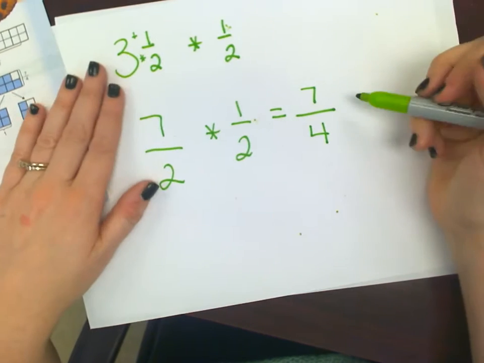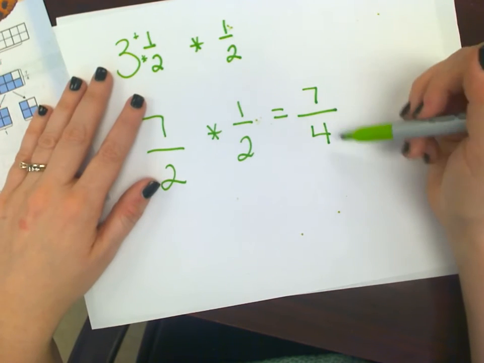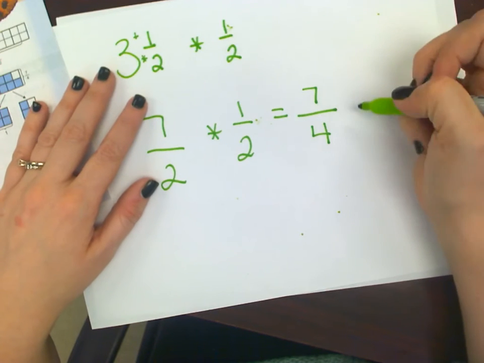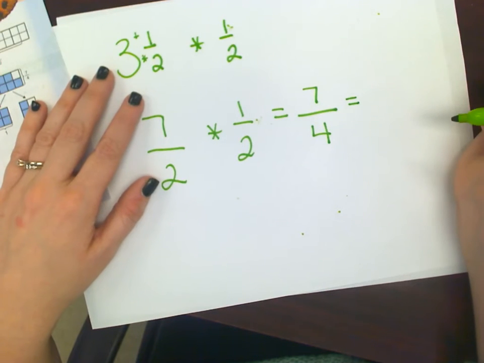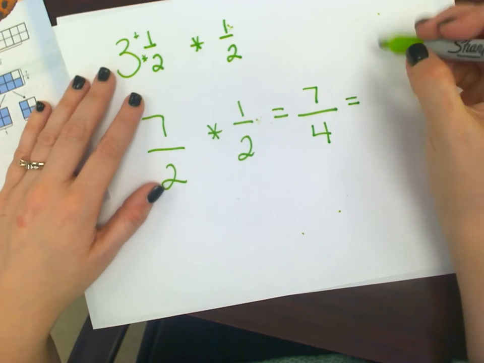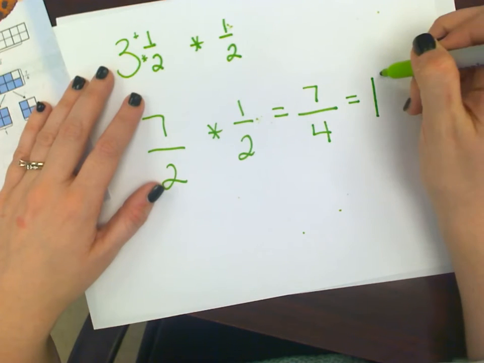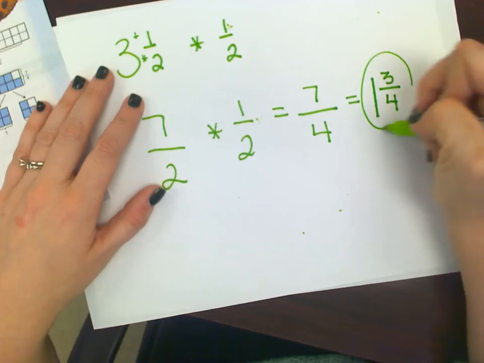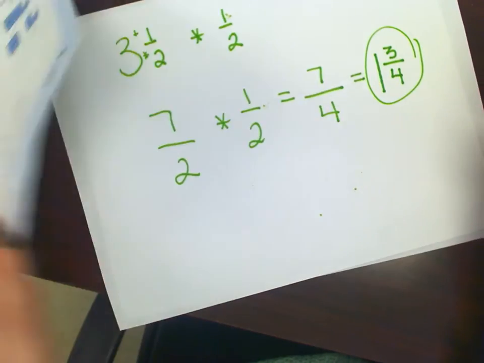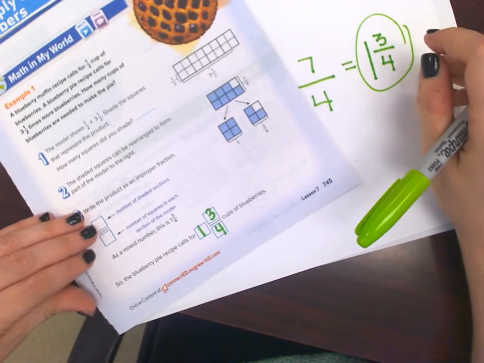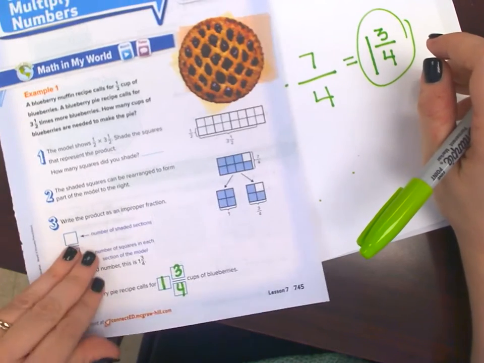All right, so now we're back to needing to turn this improper fraction into a mixed number. The top is too heavy, right? The top is bigger than the bottom. So now we need to turn it into a mixed number. We divide. 4 goes into 7 how many times? 1. What's the remainder? 3. Denominator, 4. 1 3/4 is our answer. The blueberry pie recipe calls for 1 3/4 cups of blueberries.